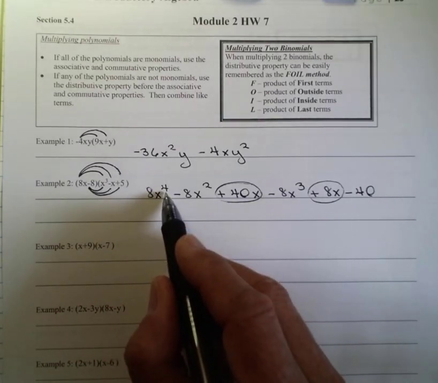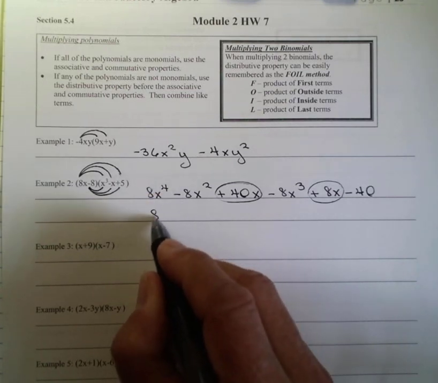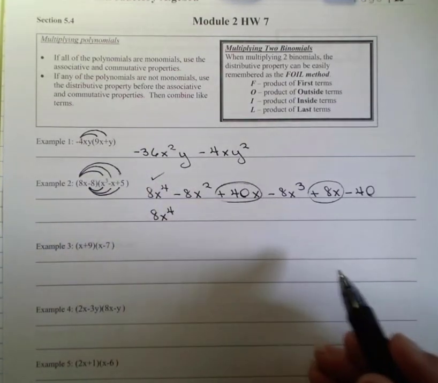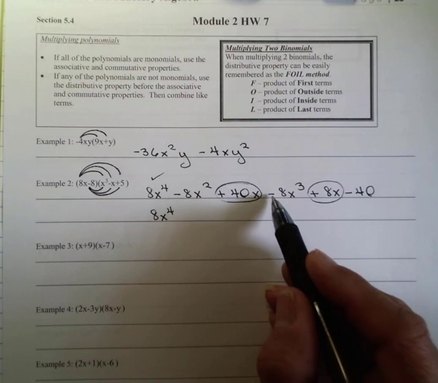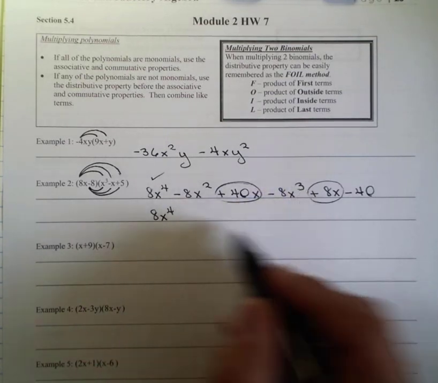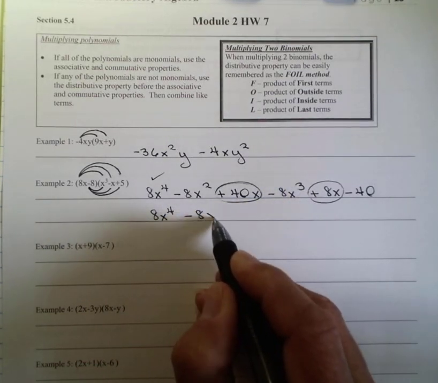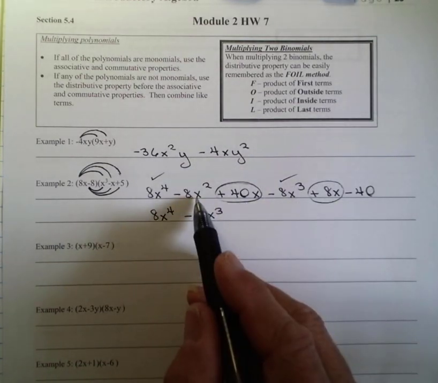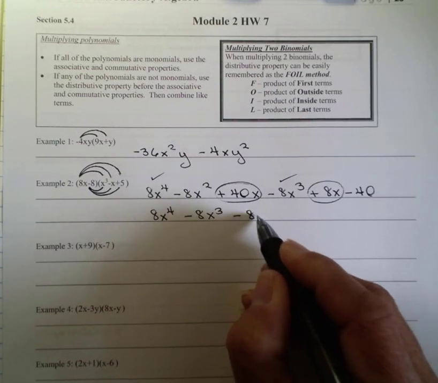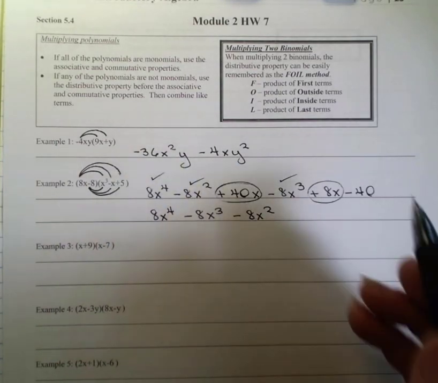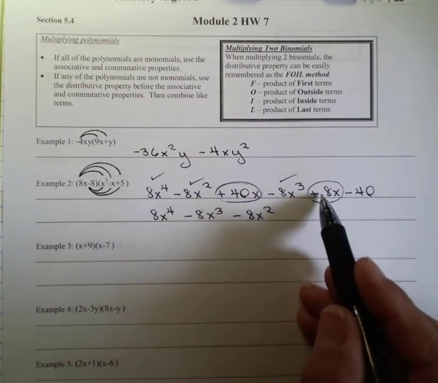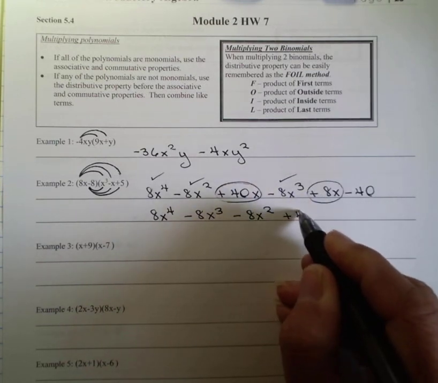The highest degree is the one with the highest exponent. I write it first. So it is 8x to the 4th. Let's look for the next highest exponent. I'm going to check it off because this can get confusing. And it's right here, the cubed. So I'll say negative 8x cubed would be next. Got rid of that one. What's next? Well, let's look for this one that's squared. Negative 8x squared. And then finally I come down to my x terms. So I have 2 of them. So I'll combine them. 40x plus 8x is going to be a positive 48x.